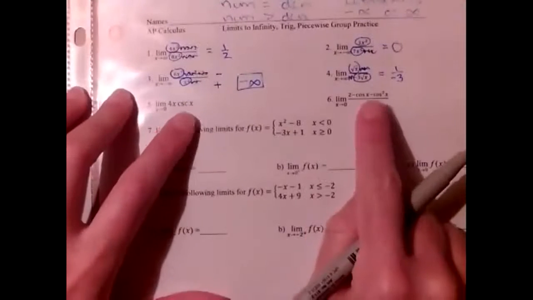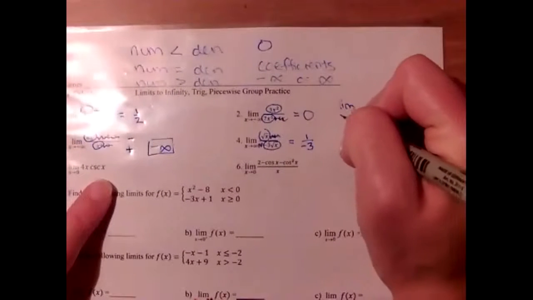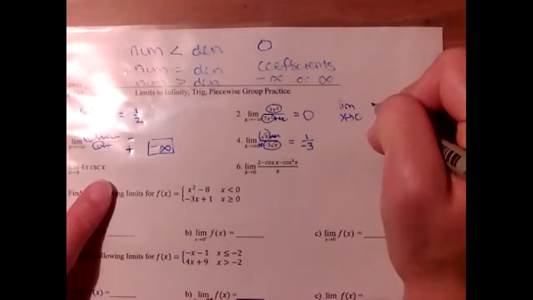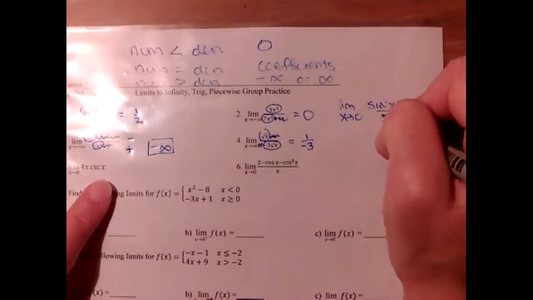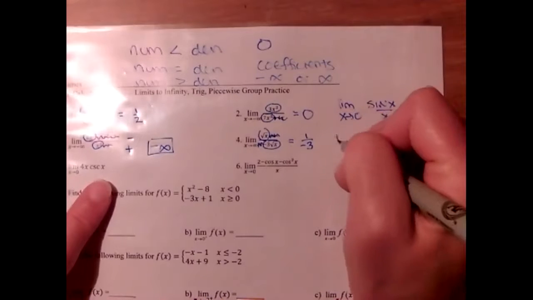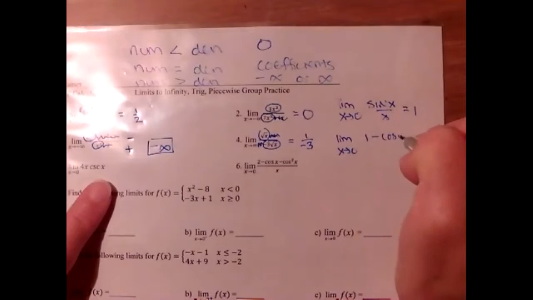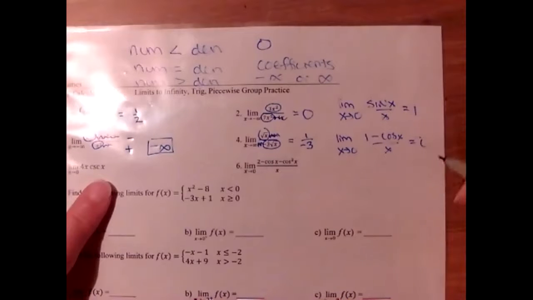Now these next two are using the properties that we went over for your trig, so let me just write those off to the side again just to recap. Limit as x approaches 0. Sine of x over x, that one goes to 1. But remember, you can flip that. It'll mean the same thing. And then the other one was if you have 1 minus cosine of x over x, that's going to go to 0.